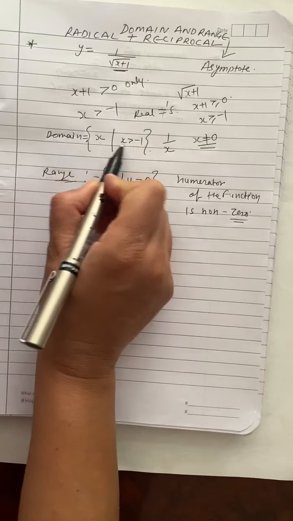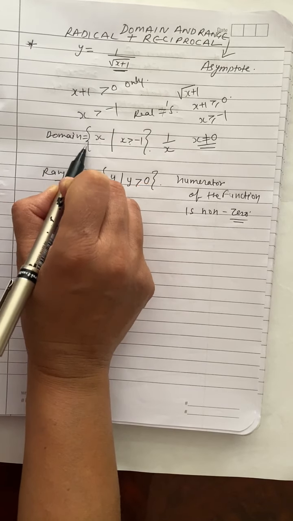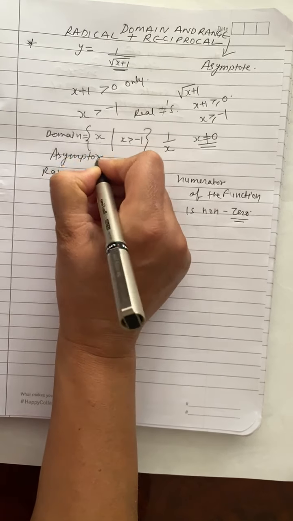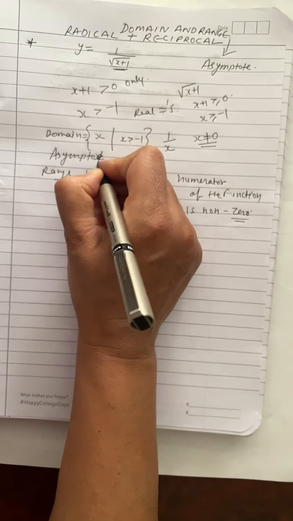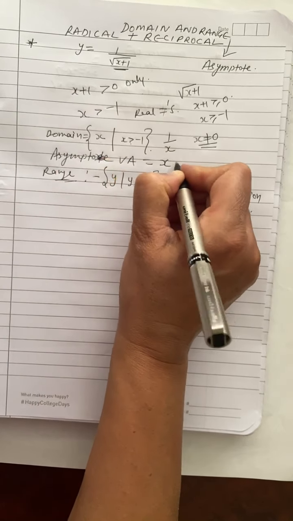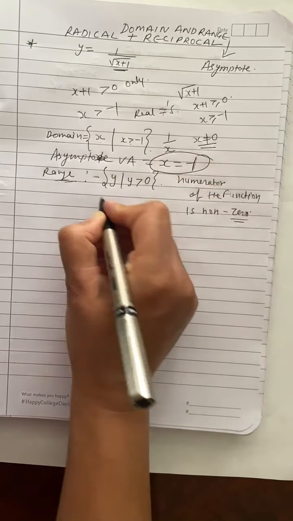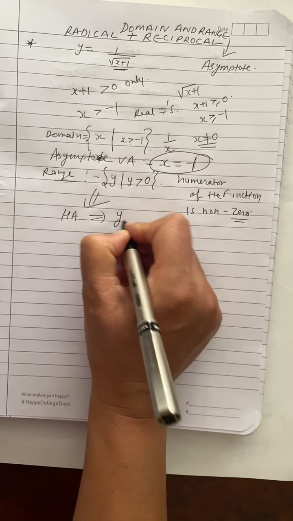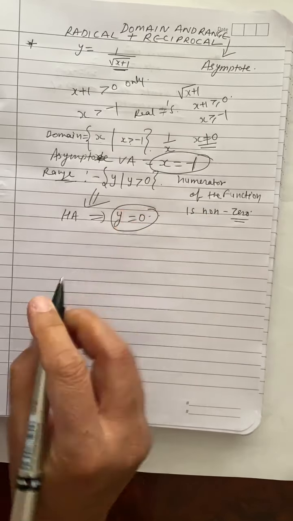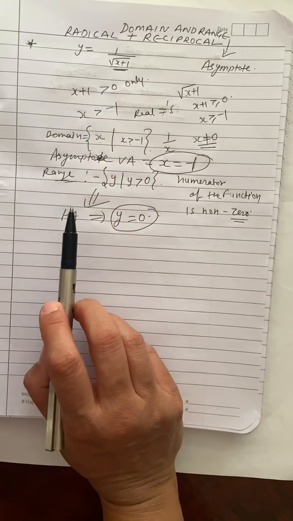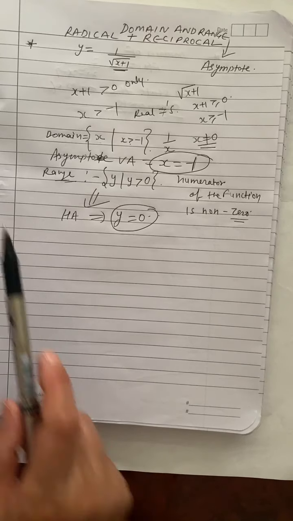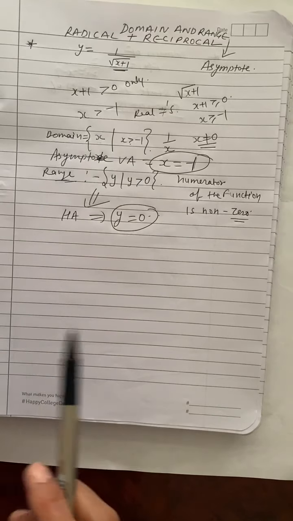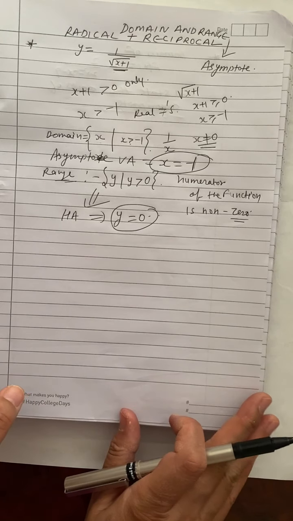Now, whatever is your domain, the restriction on the domain helps you to find the asymptote. So in this case, the vertical asymptote is going to be x is equal to -1. And from here, you will get your horizontal asymptote, which is y is equal to 0. So first thing, whenever you have to find the asymptote, the first step you should do is find the domain and range. So whatever is the restriction on domain and range will be your vertical and horizontal asymptotes.